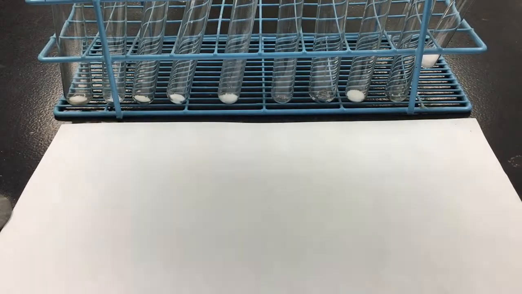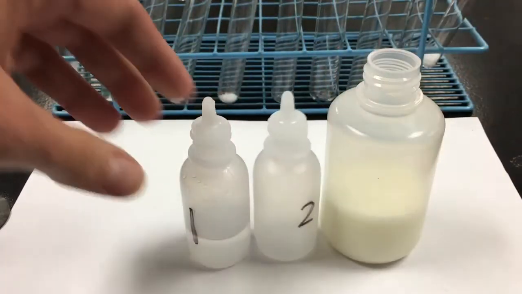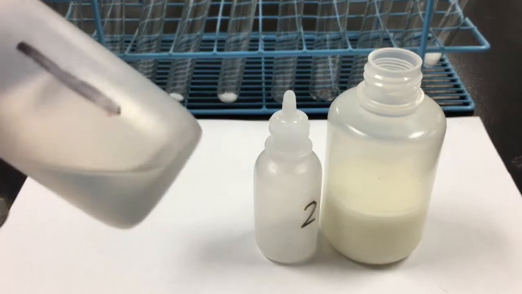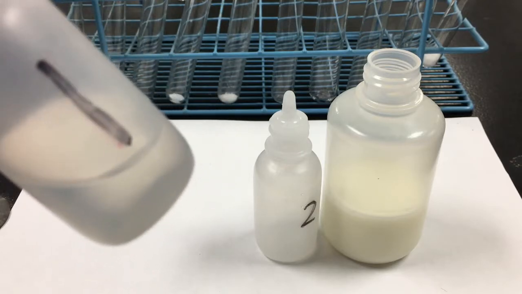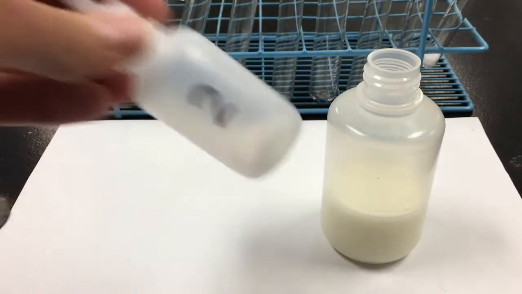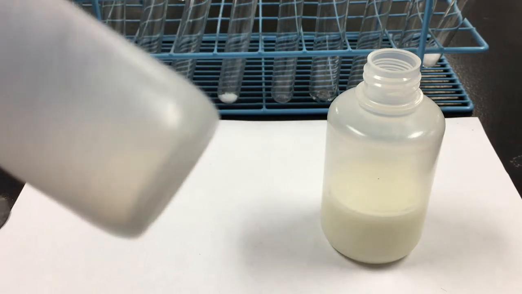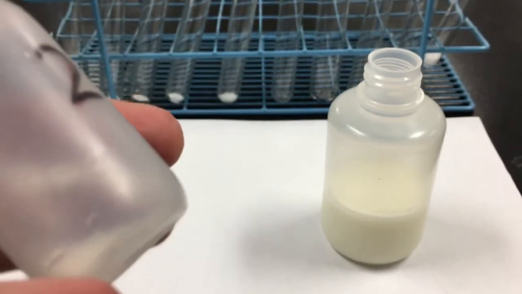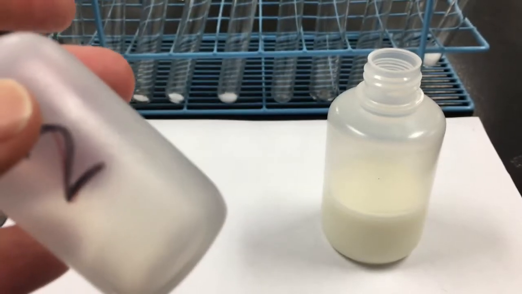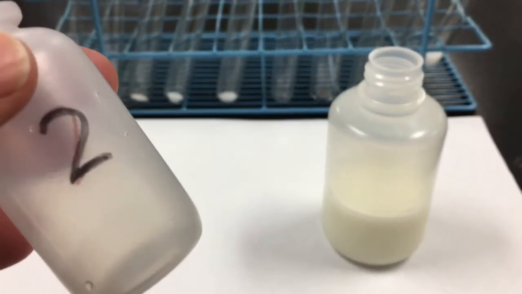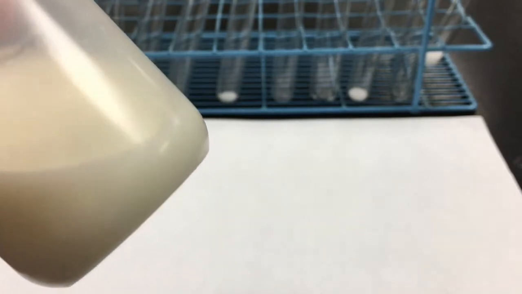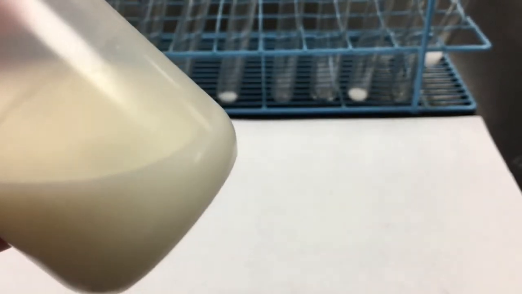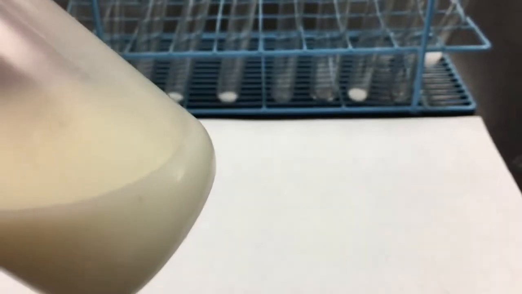In this lab, we'll also be using 3 unknown liquids. Liquid 1 looks clear and colorless, like water. Liquid 2 looks clear and colorless, like water, although it does have a noticeable odor. None of the other substances in this lab have a noticeable odor. And liquid 3 is not clear, it's milky, and light does not pass through it, and it is white in color.